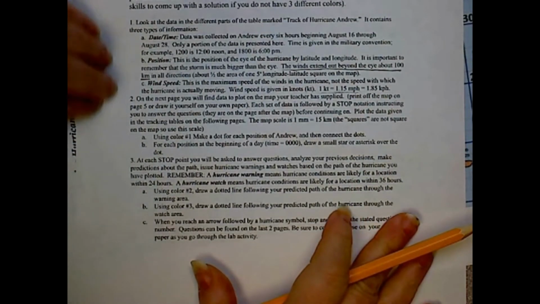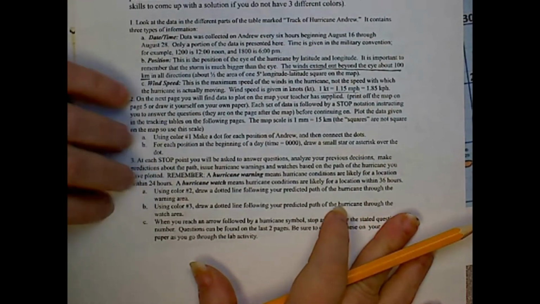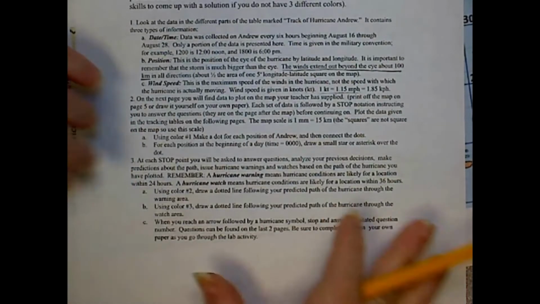I'm going to encourage you to read through all of these instructions before you start this activity. So read through these on your own to make sure you really understand what you're going to be doing. We're going to go through this step by step for the first data set so you can see what's going on.